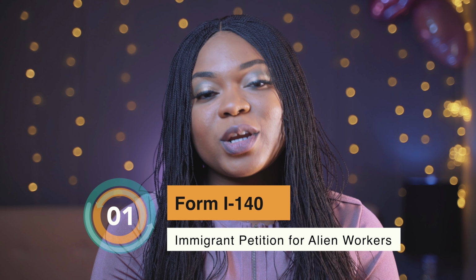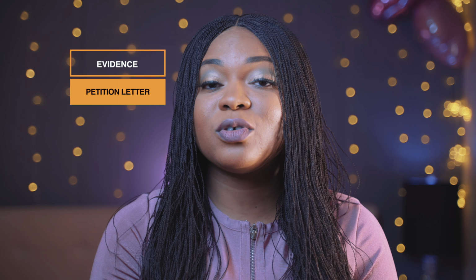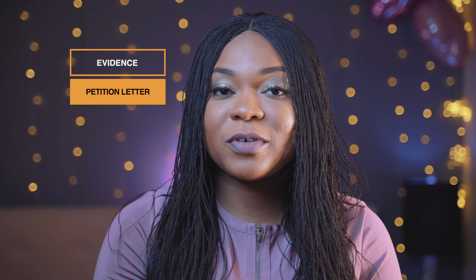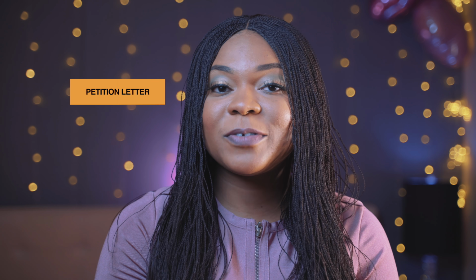So this checklist that I'm creating today is for individuals who are already in the United States. The very first one is the form I-140, which is a petition for alien worker, right? Now this is the very first form that you need to fill out. Of course, you're going to write a petition letter and you're going to attach all the evidence that go to show that you actually qualify for this category. All that evidence will go with the form I-140, which is a petition for alien worker.